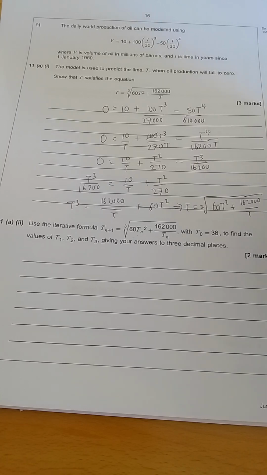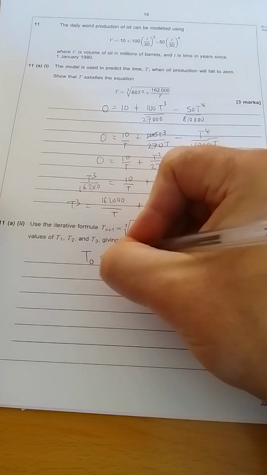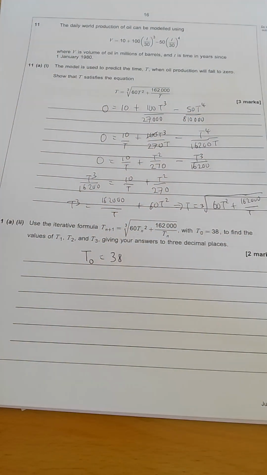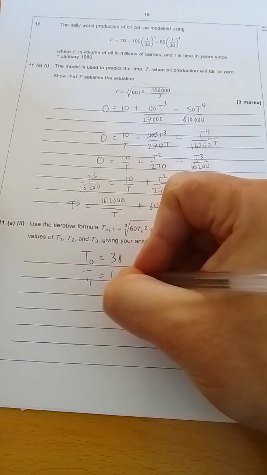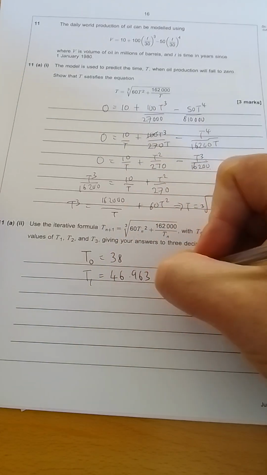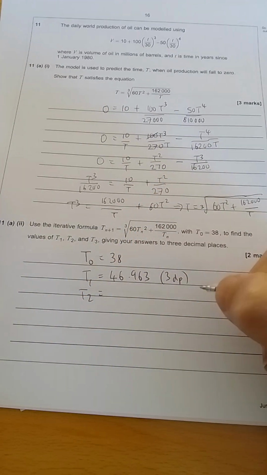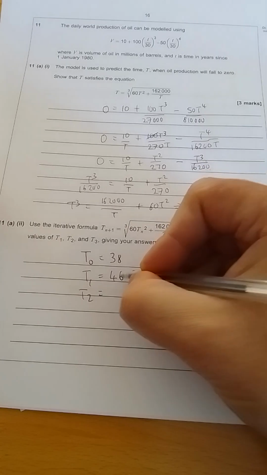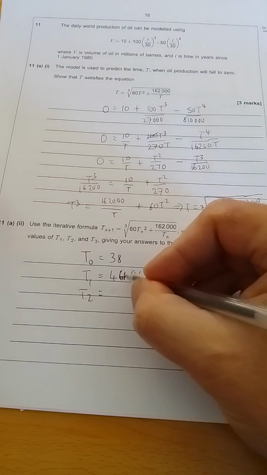If you do that, T0, which is the one you put in, is 38. Once you've typed in that formula and press equals, that will give you T1, which to 3 decimal places is 46.963. Press equals again, it will now give you the second answer, which will give you, sorry, I think that's 44, I misread that, sorry, 44.963.